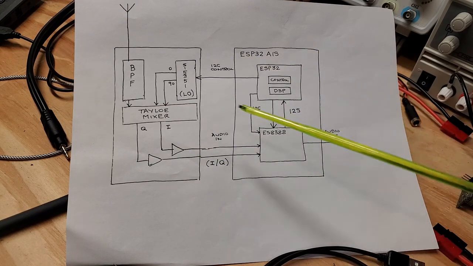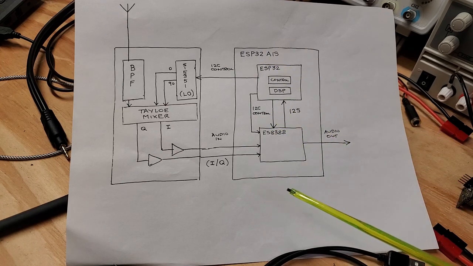And then finally, we'll get it all together and put it on the air and listen to some actual stuff going on in 20 meters. So anyway, let's get started with the SI5351.